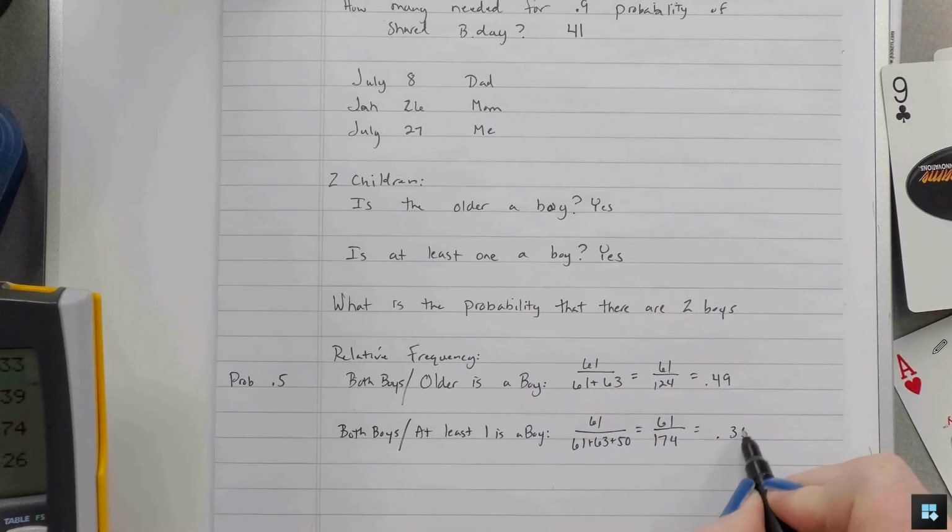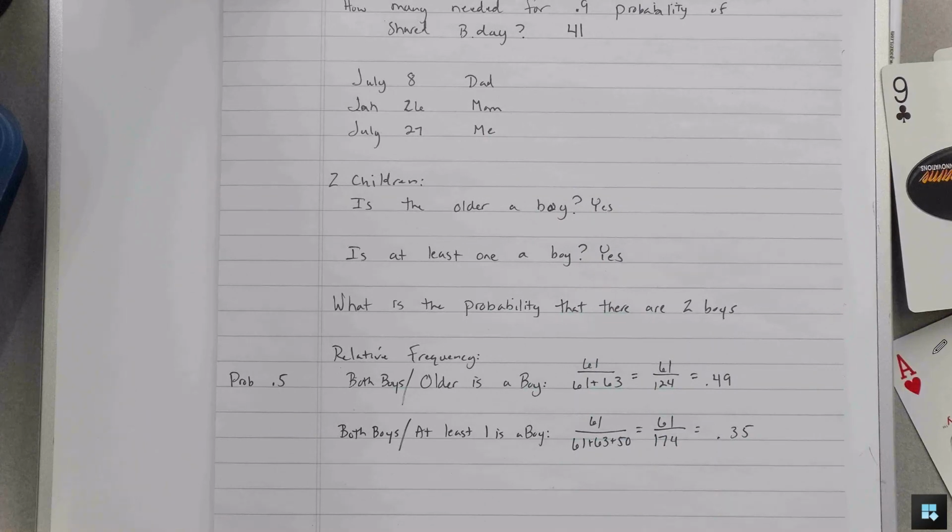That's 0.35. Weirdly enough, the probability that both are boys when at least one is a boy is 1/3, 0.33. So our relative frequency actually bore this out. So this 1/3 probability that both are boys when at least one is a boy, and the probability that both are boys when the older one is a boy is 0.5. They're different probabilities for these, and we'll see why that is when we look at 8.2.